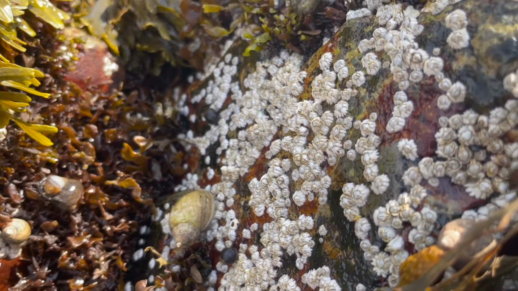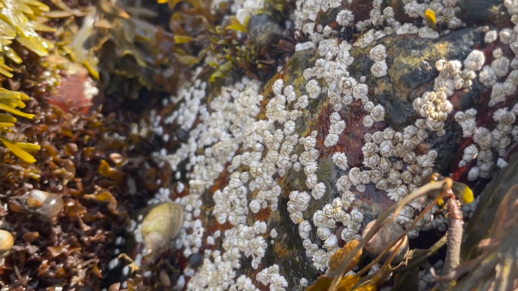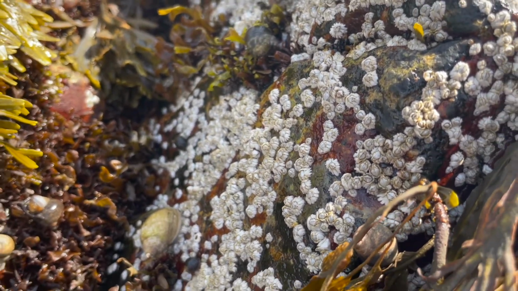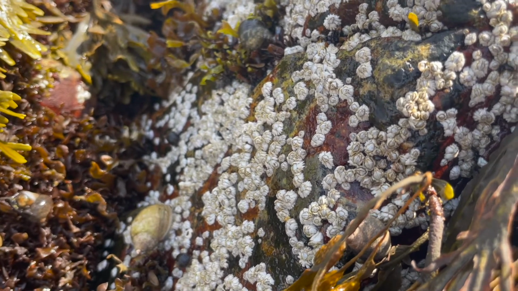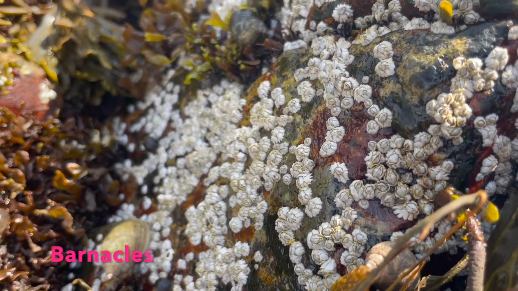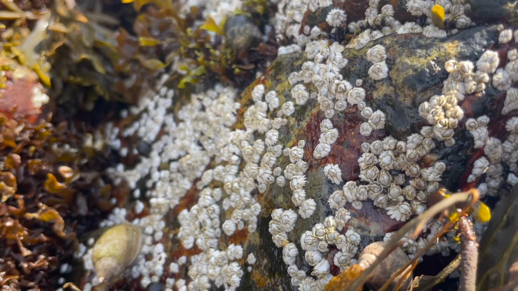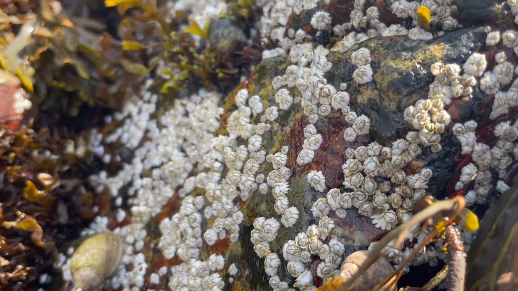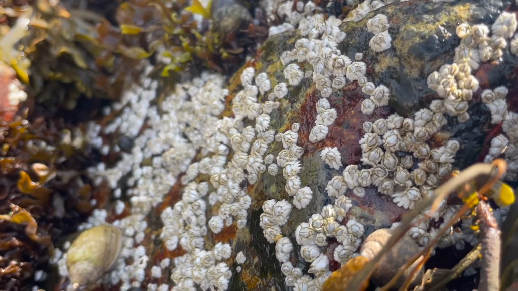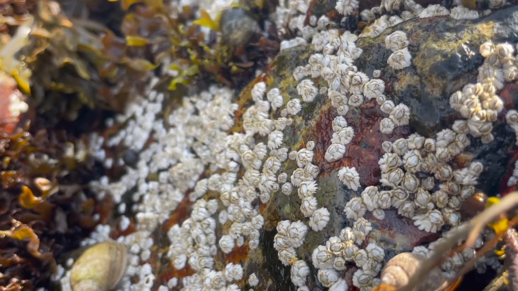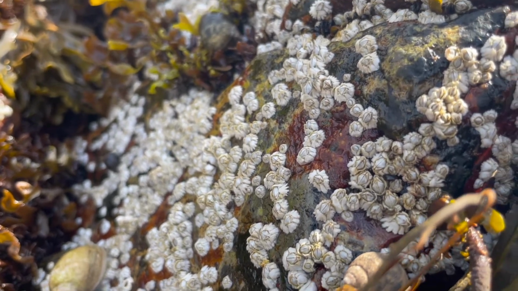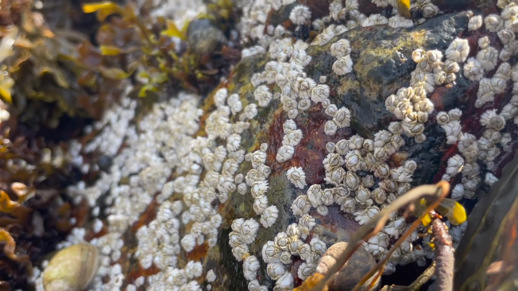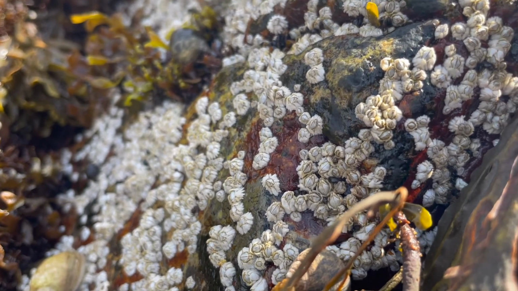And look, right next to this whelk is another living organism or critter called barnacles. Barnacles live attached to the rocks. If you look closely, you're going to see a little line. The barnacles are closed when there is no water in the tide pool.